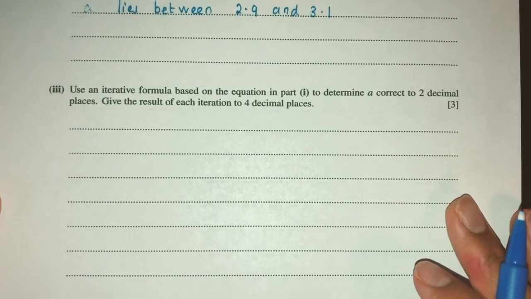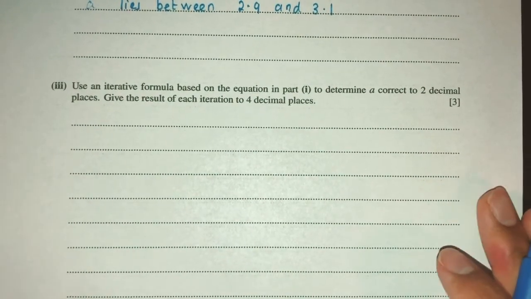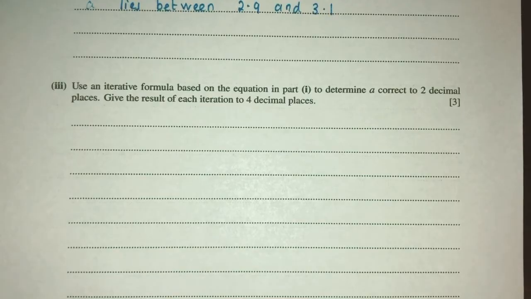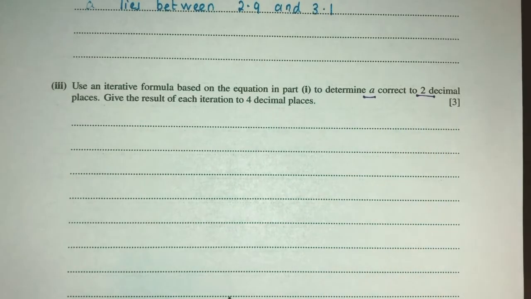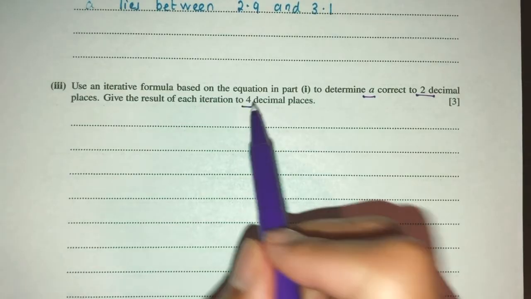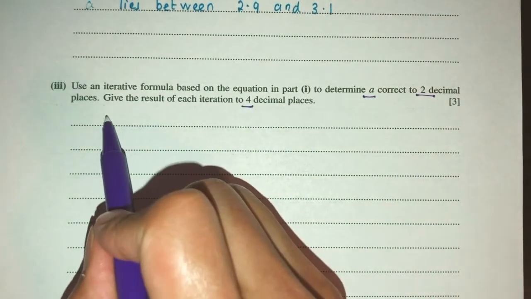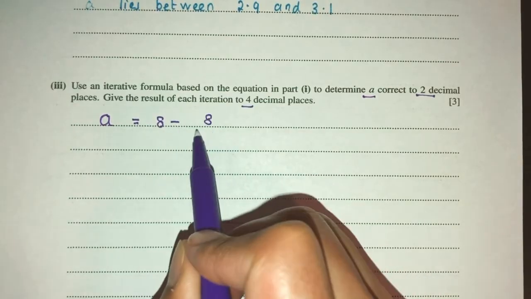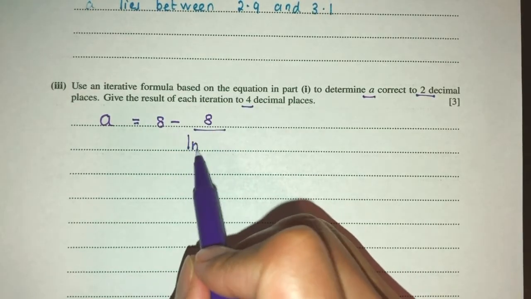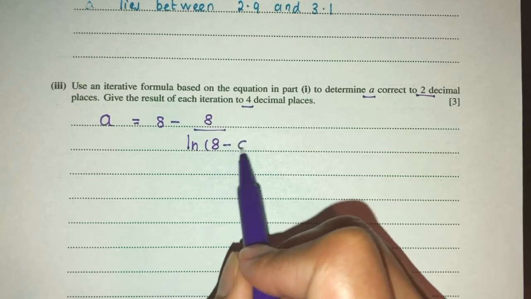Now let's move on to part 3. Using an iterative formula based on the equation in part 1, determine the value of a correct to 2 decimal places, but leave the result of each iteration to 4 decimal places. At first we have a is equal to 8 minus 8 over ln of 8 minus a.